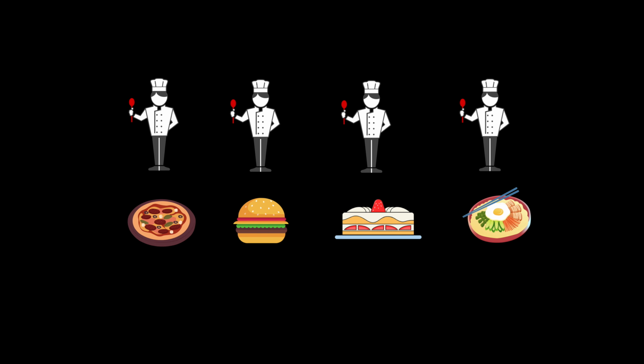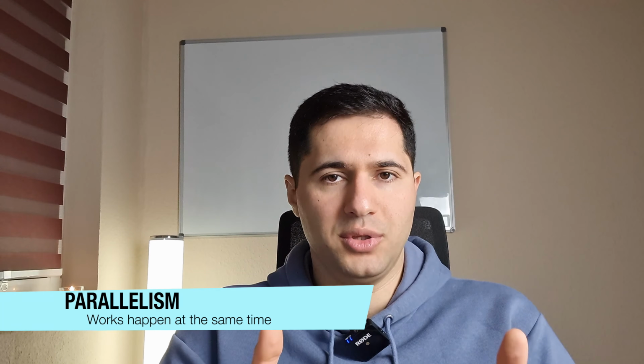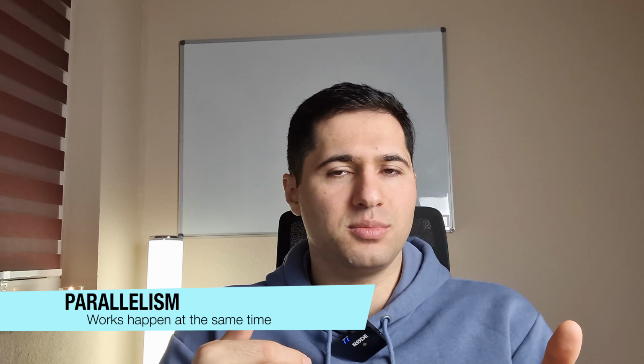Parallelism, though, is different. That is when the restaurant has many chefs. Each one focuses on one dish. Therefore, real work is happening at the same time, across multiple hands, across multiple stoves.